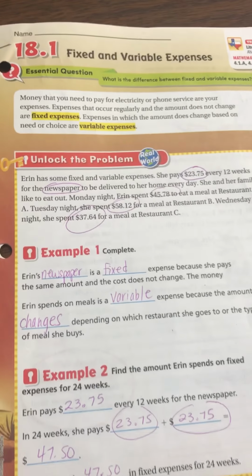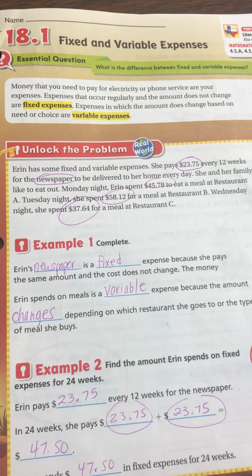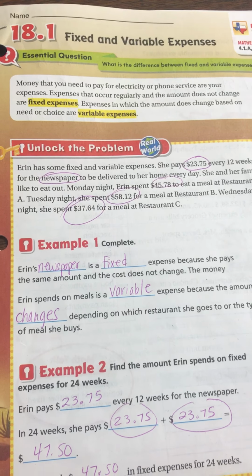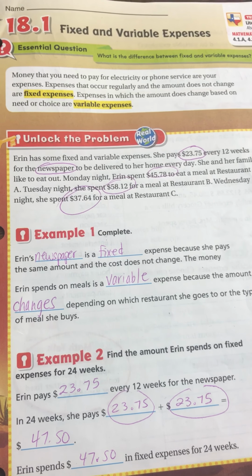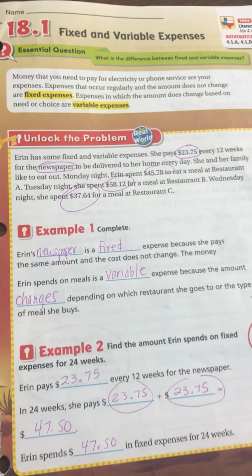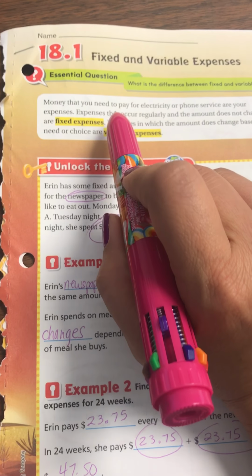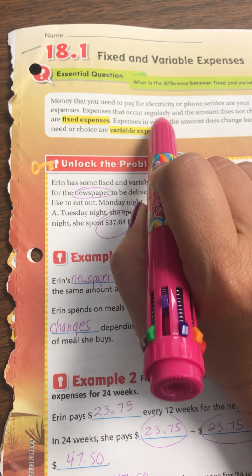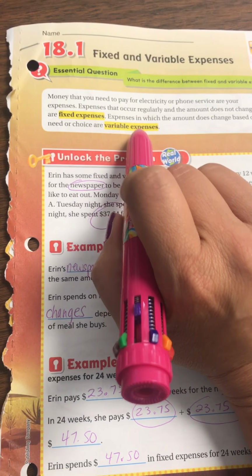Today for homework, today is Thursday, and it's your last night of homework for the week. We are going to be looking at module 18.1, which is about fixed and variable expenses. We started talking about it in class today. We learned today that fixed expenses are ones that occur regularly and the amount does not change. And then we learned that variable expenses are ones that do change based on your need or choice.